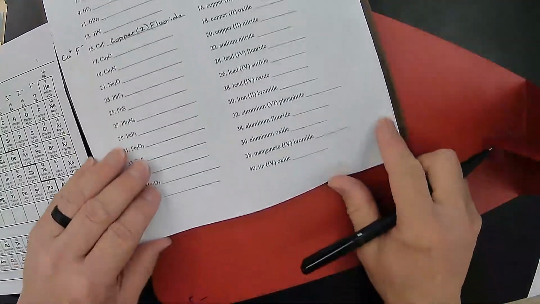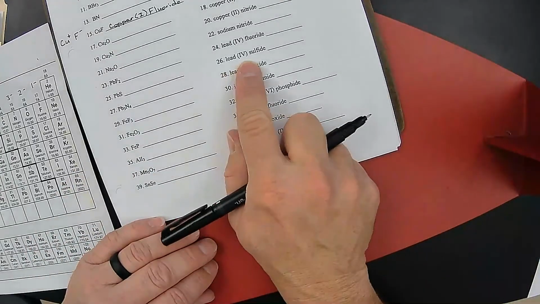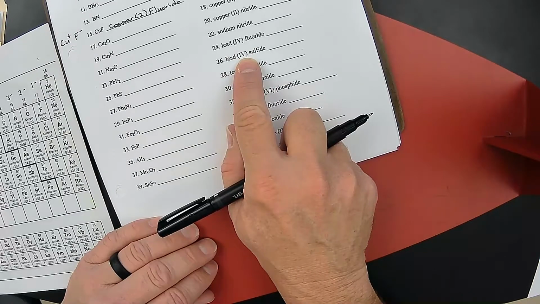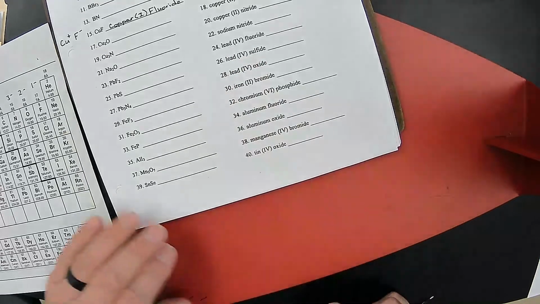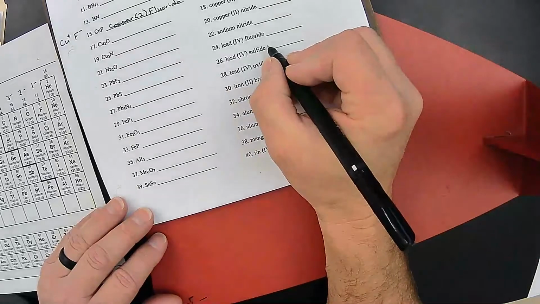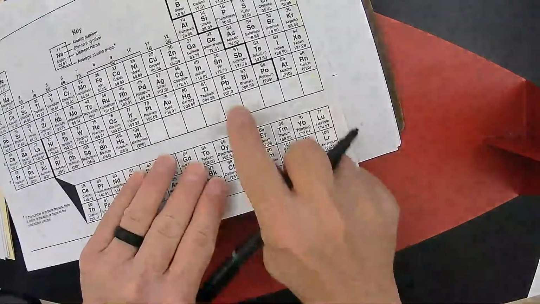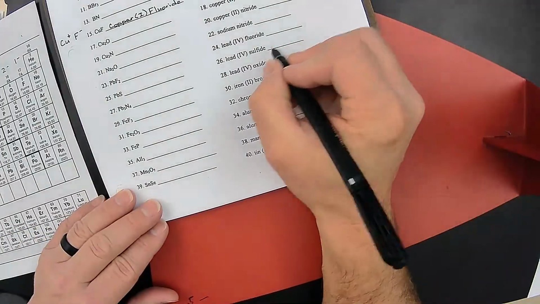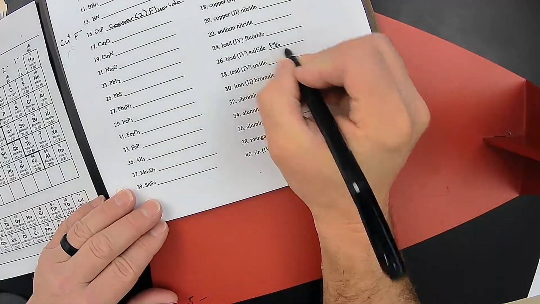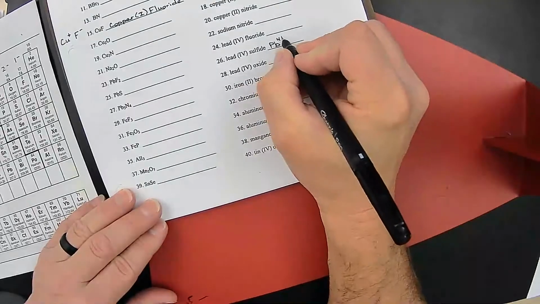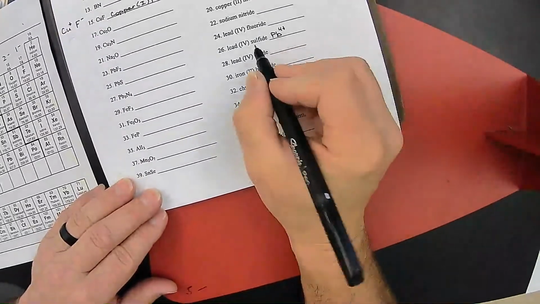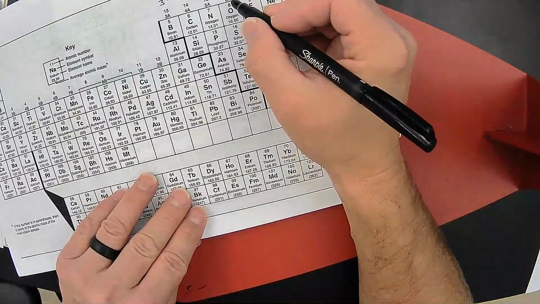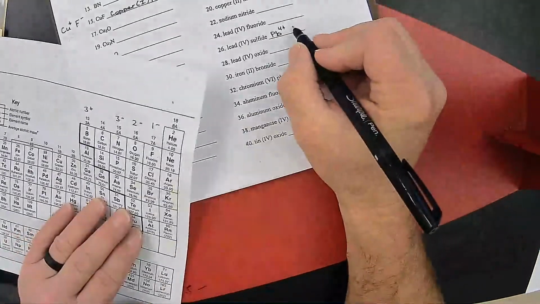Then looking a little bit further, here is lead 4 sulfide. A Roman numeral V is a 5. A 1 before it is a 4. So lead 4 would be, we look up lead and it's Pb. So we go Pb with a 4 plus. Sulfide, IDE, it's an element from the periodic table, column 6A, it's a 2 minus.